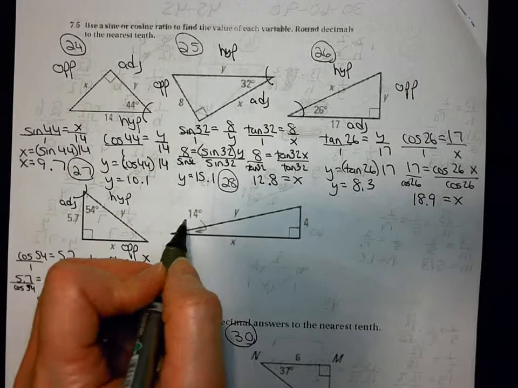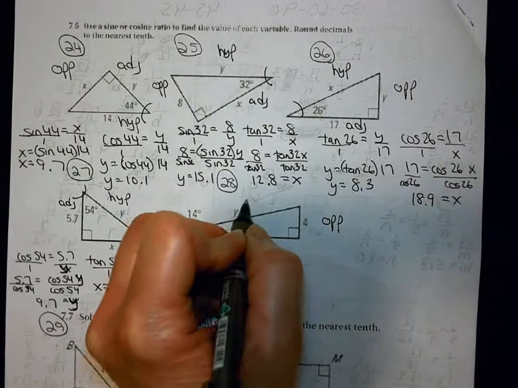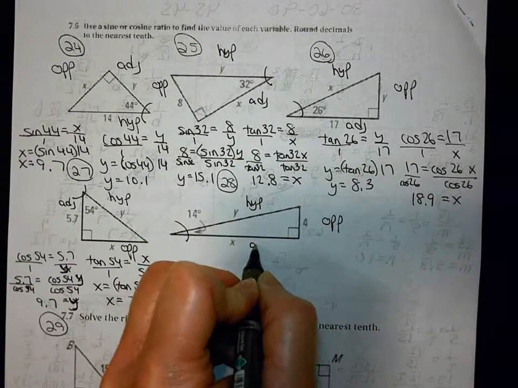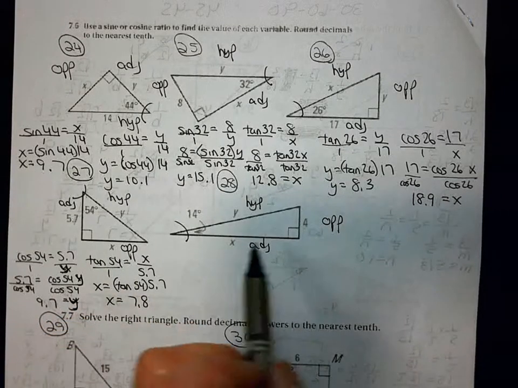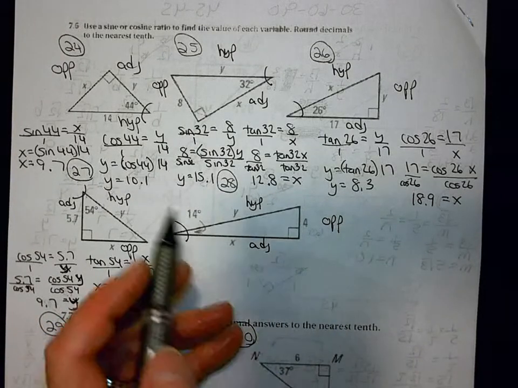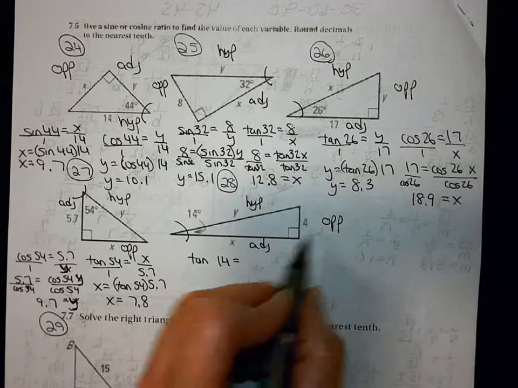Okay, we're standing here. So opposite, hypotenuse, adjacent. So we can do opposite and adjacent. So we can do tan of 14 is going to be opposite over adjacent.